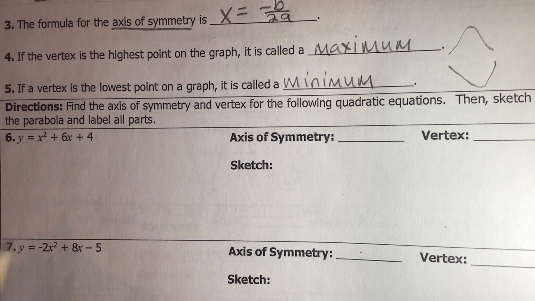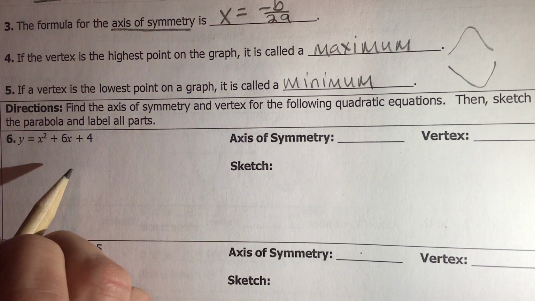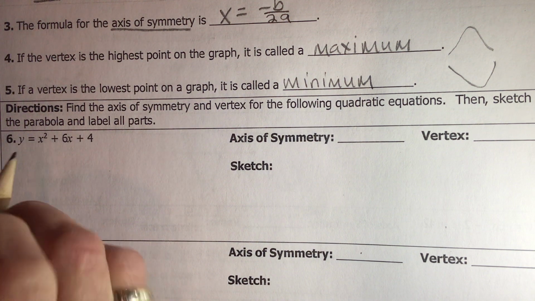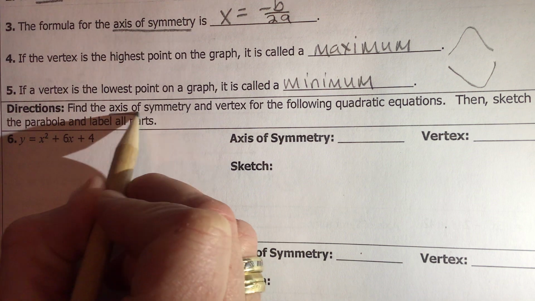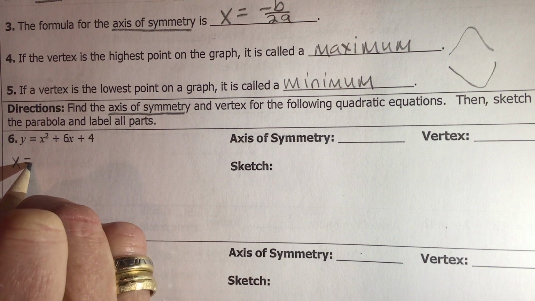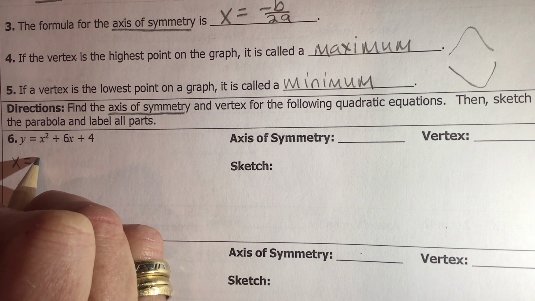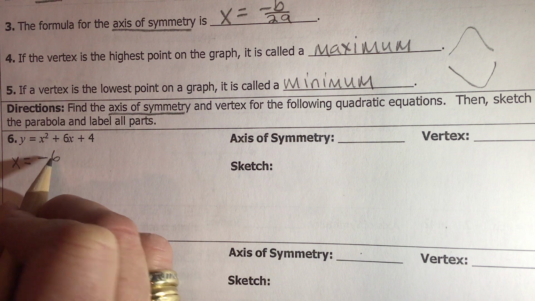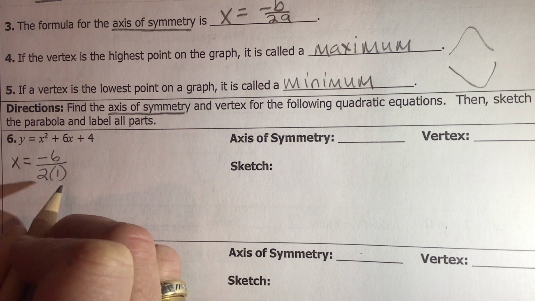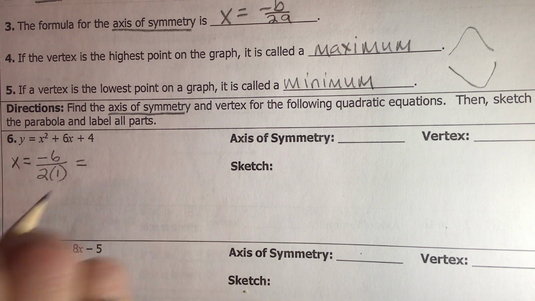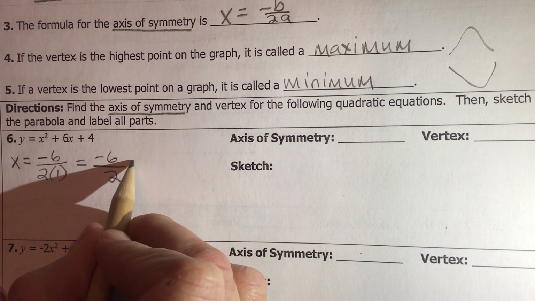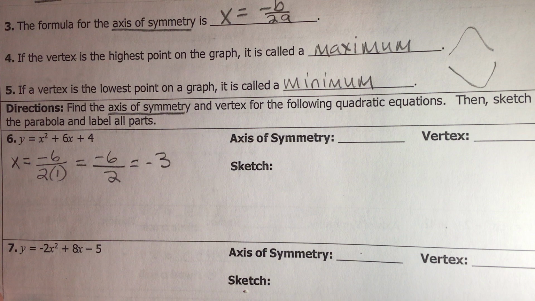In my number 6, I have y equals x squared plus 6x plus 4. Now I'm going to use the axis of symmetry formula and rewrite it. So x equals negative, well, what's my internal term? It's positive 6, so negative 6 over twice my leading coefficient term. That equals negative 6 over 2, and if I take it all away, I should end up with negative 3.